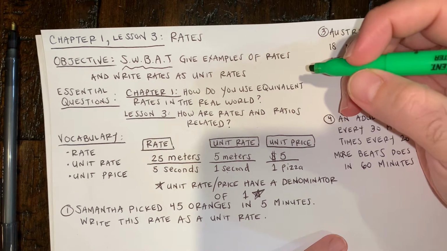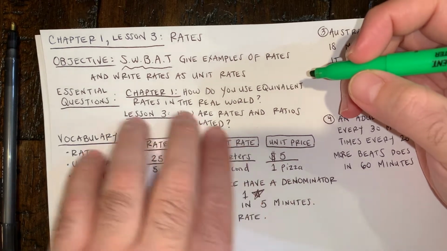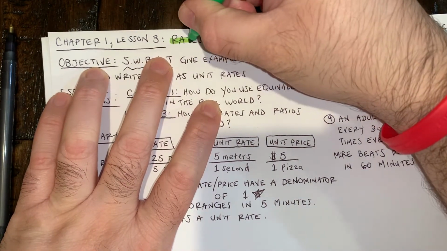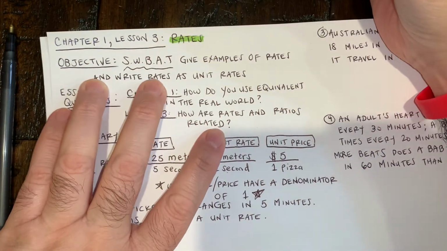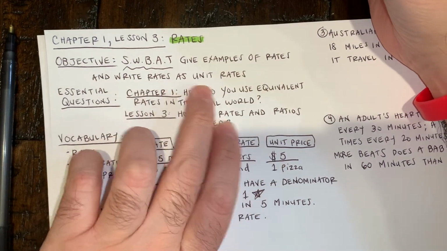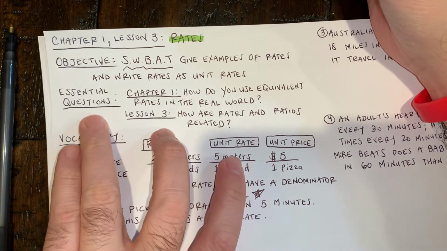In this video lesson, we're going to be focusing on Chapter 1, Lesson 3, and that's going to be covering rates. The objective for this lesson is that students will be able to give examples of rates and write rates as unit rates.